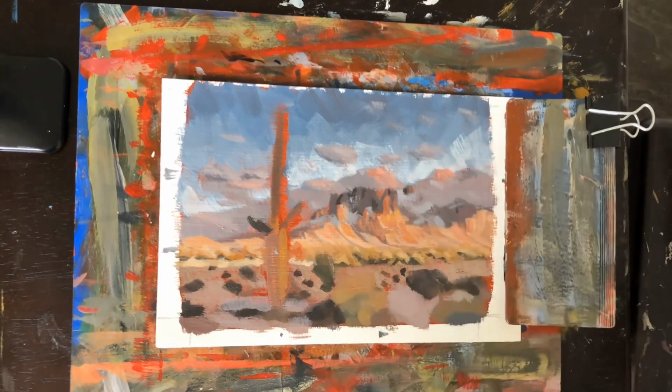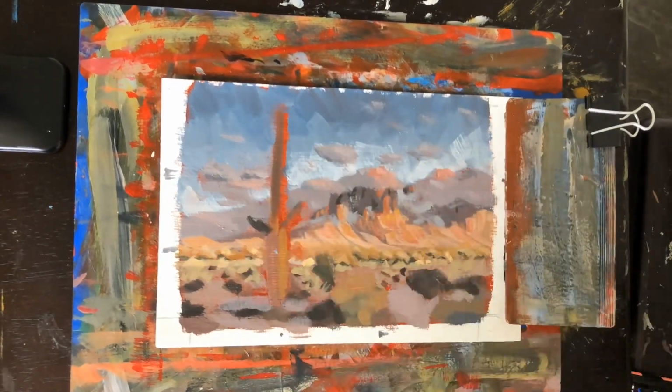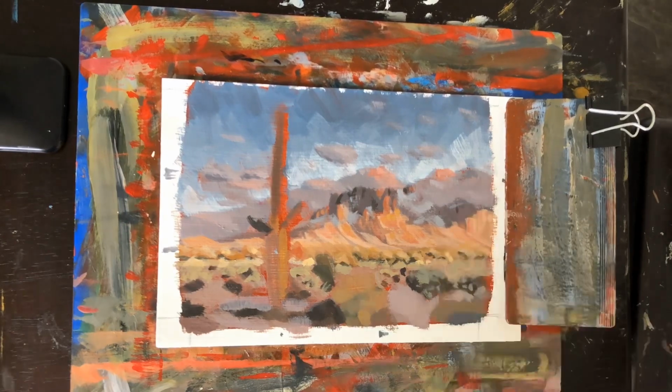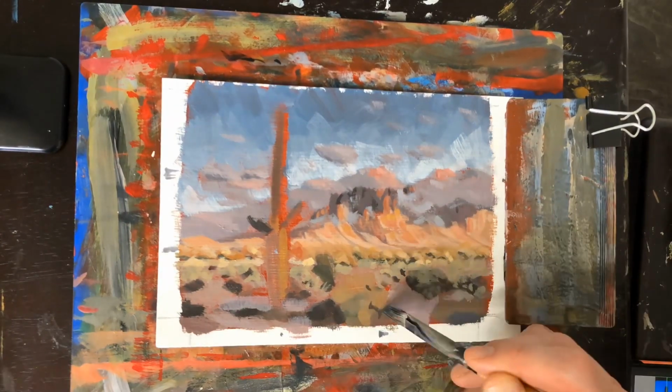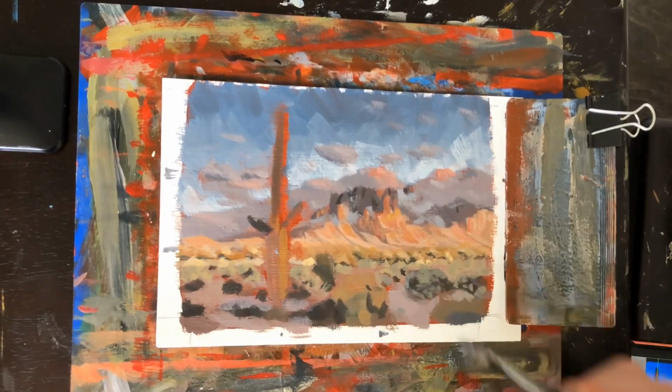It also creates a little bit more of an impasto effect, which retains the brush strokes. You can actually get it pretty smooth. It just depends on how thick you lay down the paint. So right now I am going in and I'm adding some mid-tones, I suppose, to the painting, some of the shrubbery and the foliage in there.